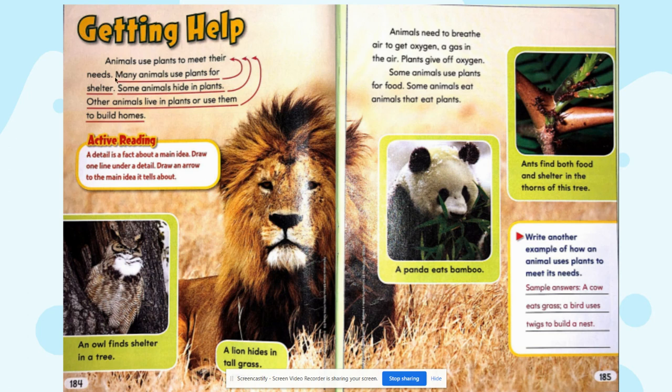So I want you guys to underline these sentences and I want you guys to draw an arrow pointing to the main idea. By looking at the details, it says many animals use plants for shelter. Some animals hide in plants. Other animals live in plants. So it's telling you different ways that animals use plants. We know that they use plants for shelter, and it's telling us that they use those plants for different kinds of things, for different types of shelters. Some of them hide in those plants, others use those plants, right? Other animals live in those plants. They live actually inside of the plant, or they use the plant to make their homes, to build the homes.